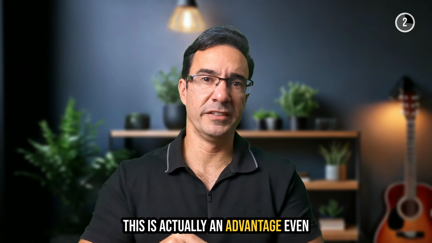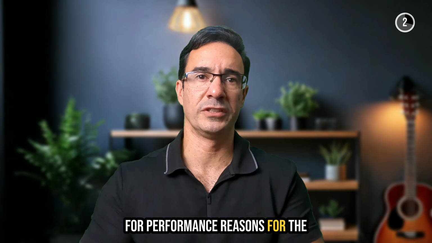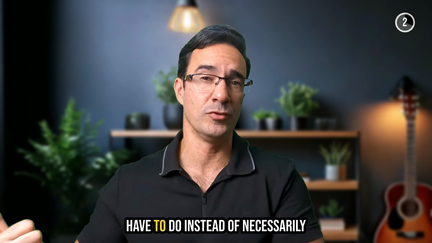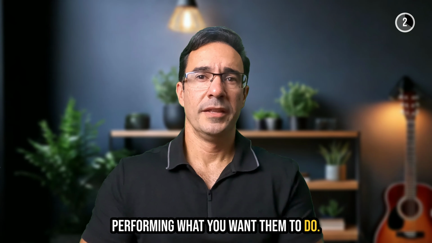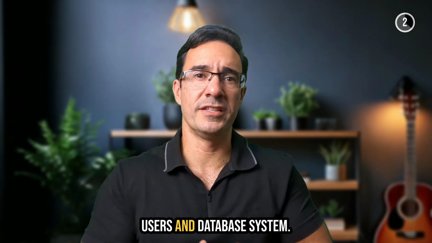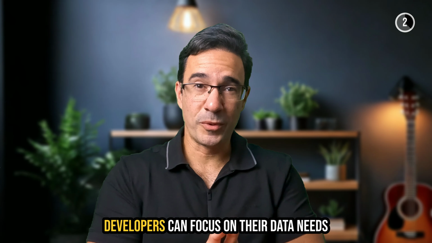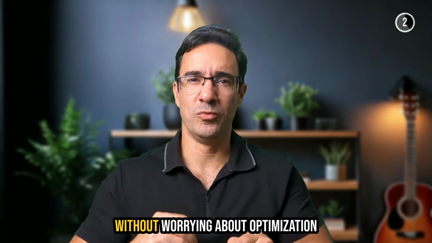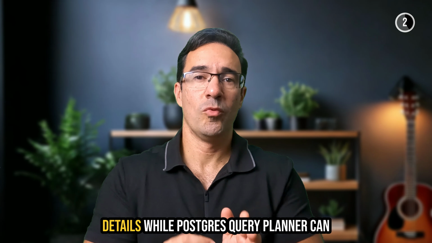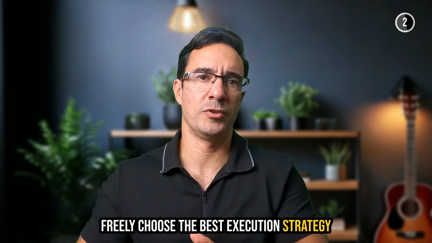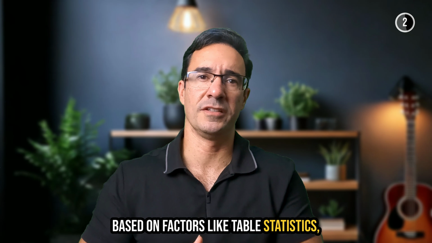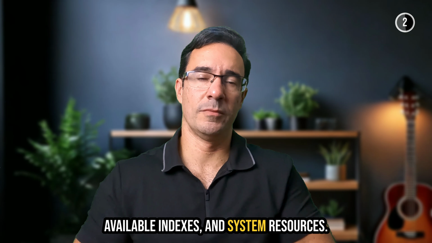This is actually an advantage, even for performance reasons, for the database to understand what they have to do instead of necessarily performing what you want them to do. This abstraction serves both users and database systems. Developers can focus on their data needs without worrying about optimization details, while the Postgres Query Planner can freely choose the best execution strategy based on factors like table statistics, available indexes, and system resources.